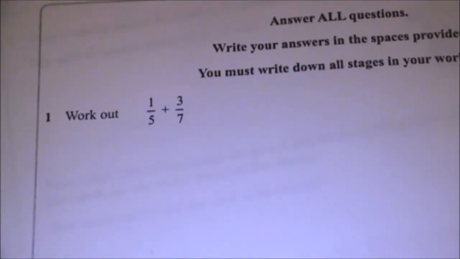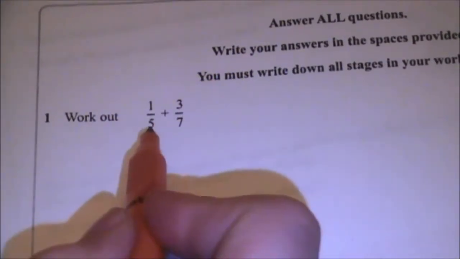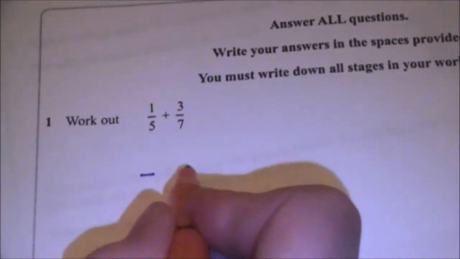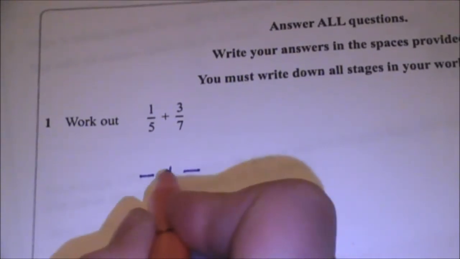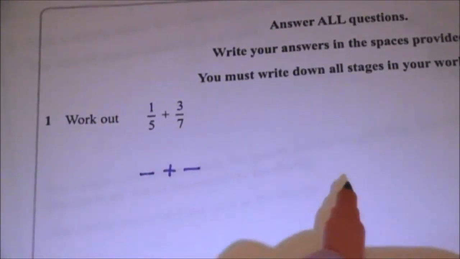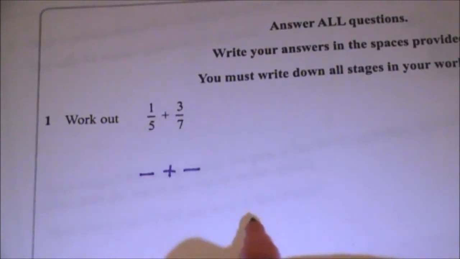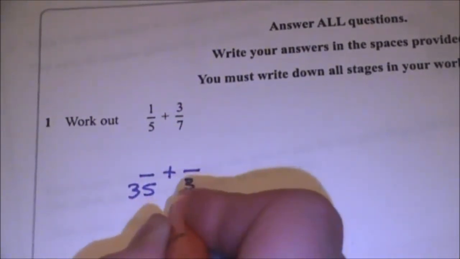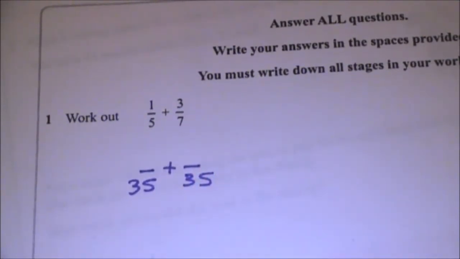The most important thing when dealing with this type of question, if I zoom in, is to get the denominators the same so that you can work with them. Now, the denominators here are 5 and 7. The quickest way, if it doesn't jump out at you in the first place, to get the denominators the same is by timesing those numbers together. So 5 times 7 is 35. So I need to rewrite both my fractions as fractions out of 35.